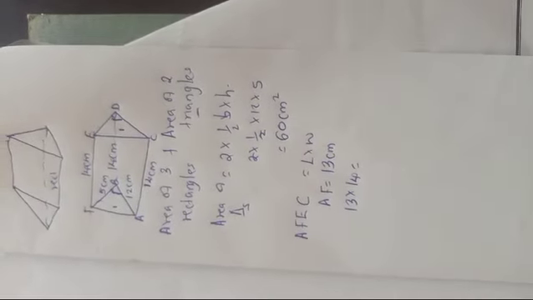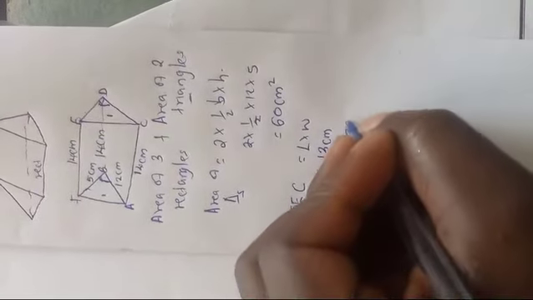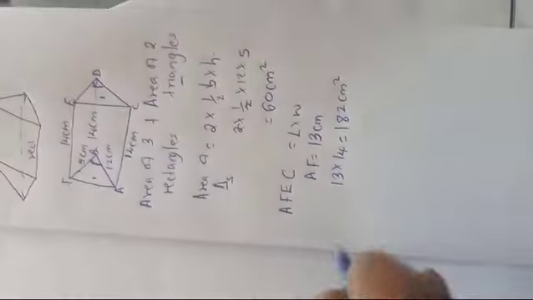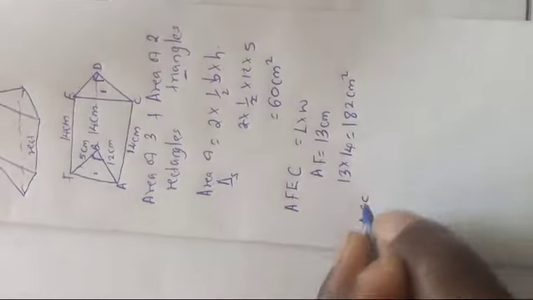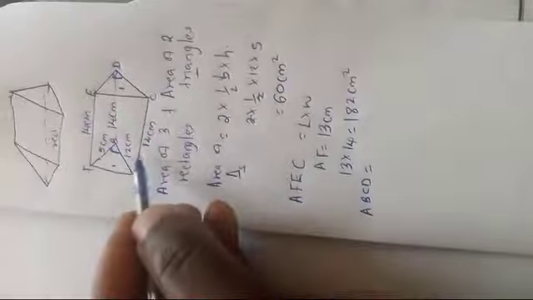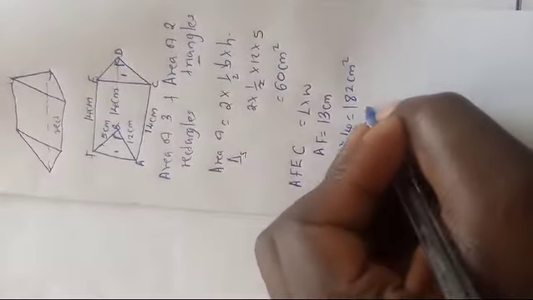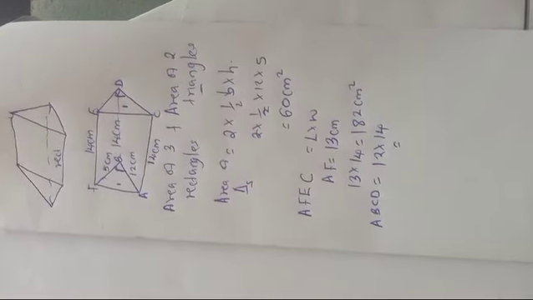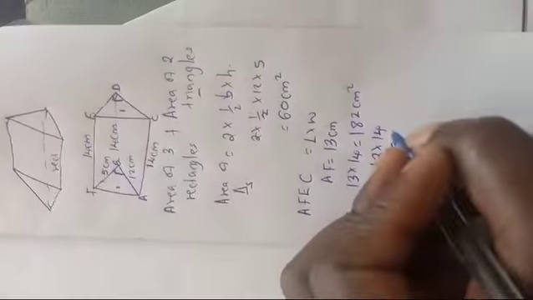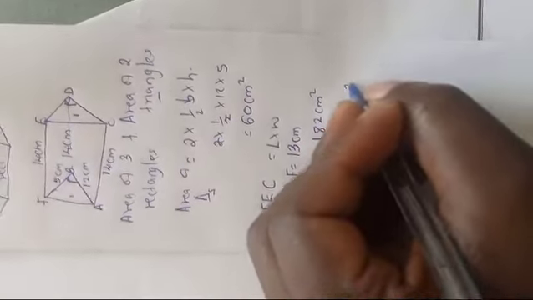to get 182 centimeters squared. We have another rectangle which is ABCD at the bottom, which is given by 12 times 14, and 12 times 14 is 168 centimeters squared.